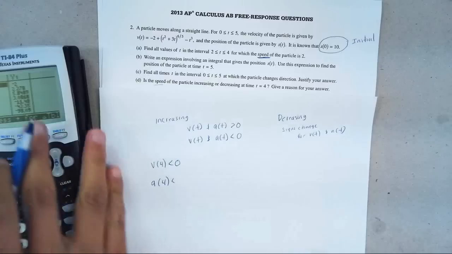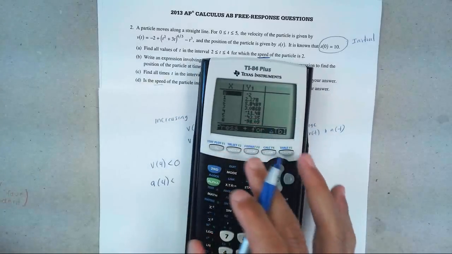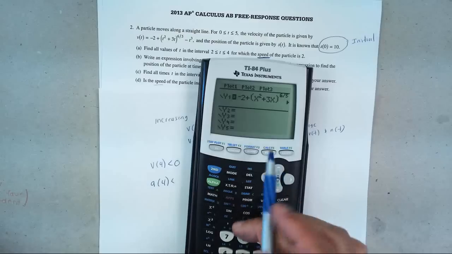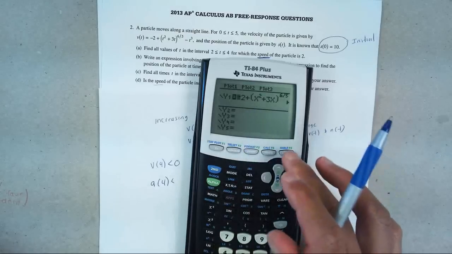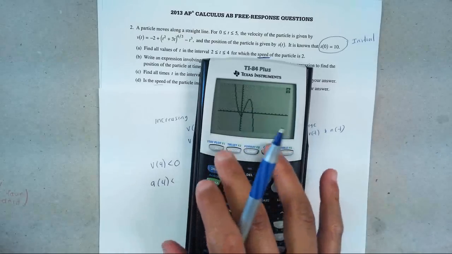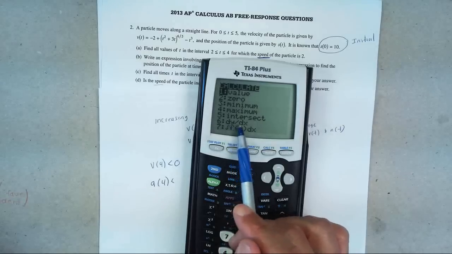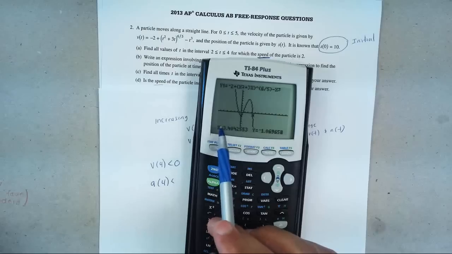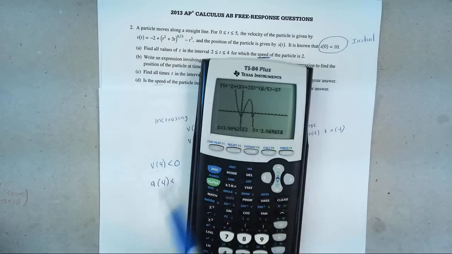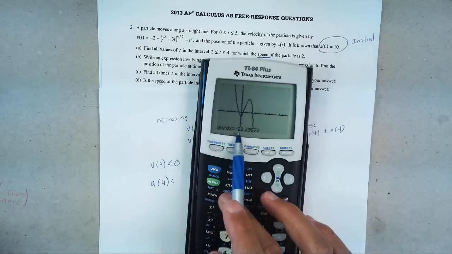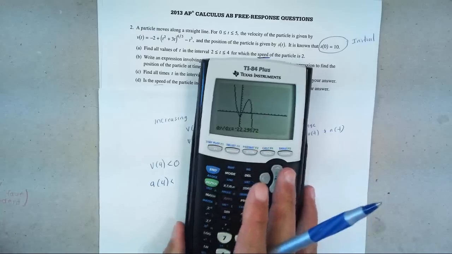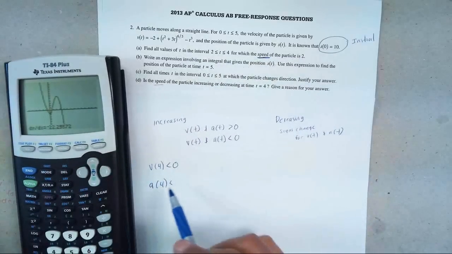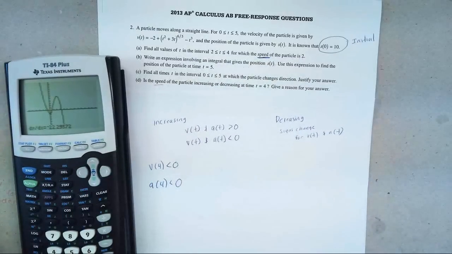Well, remember, acceleration is found by finding the derivative of velocity. But I'm not going to go ahead and actually find the derivative of this. What I'm going to do is go to my graph. Remember, second in calc, you see how it says dy over dx? That's at a specific value. I'm going to type in 6, and it's going to have x equals 3. What you care about is this. Plugged in 4, press enter. It tells you that your derivative at 4 is negative 22.295. So that means that your acceleration at 4 was also less than 0.